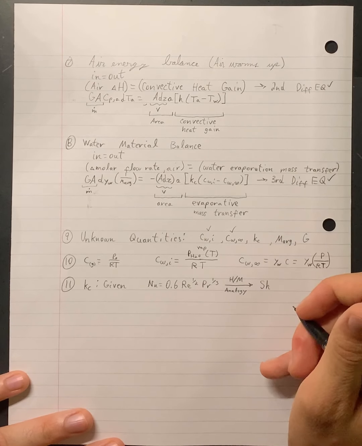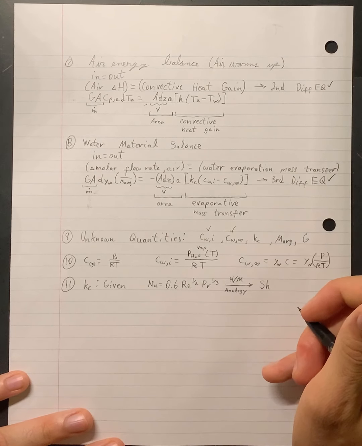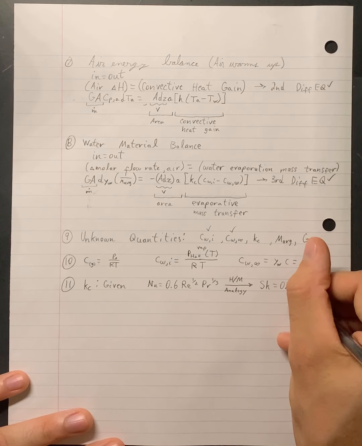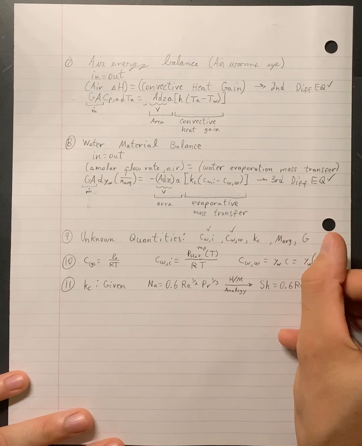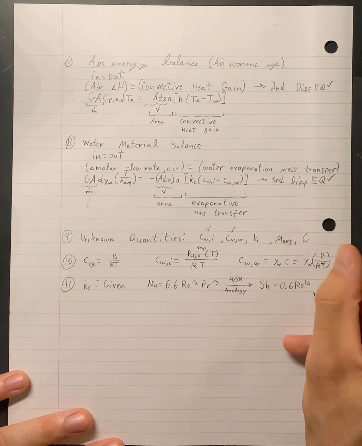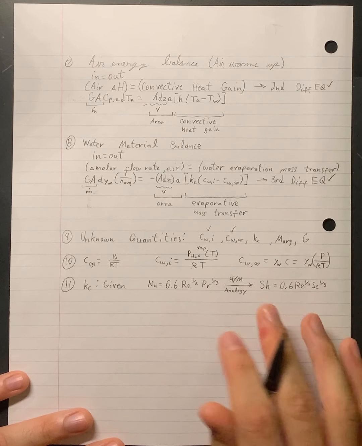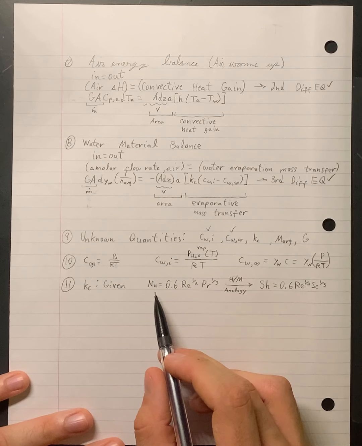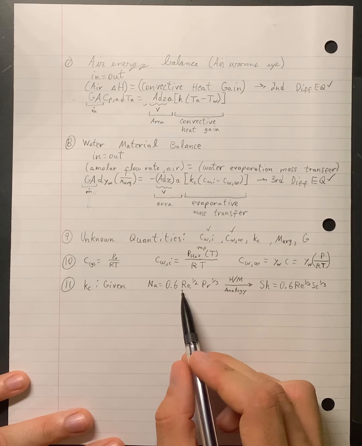So first conversion, this Sh here replaces the Nusselt number, which equals 0.6 times the Reynolds number, because the Reynolds number is consistent for both heat and mass transfer. And the Prandtl number switches out with the Schmidt number. These two are equivalent statements because mass transfer and heat transfer have the same profiles for their types of transfer, which is very, very interesting.